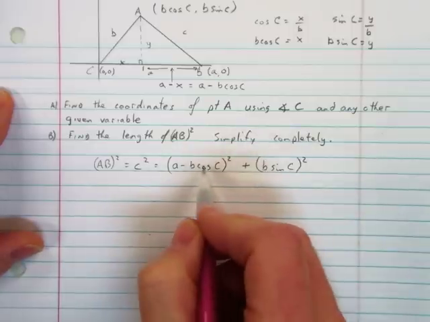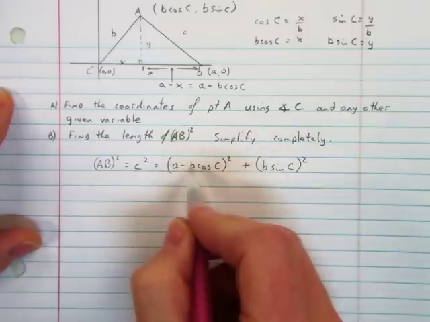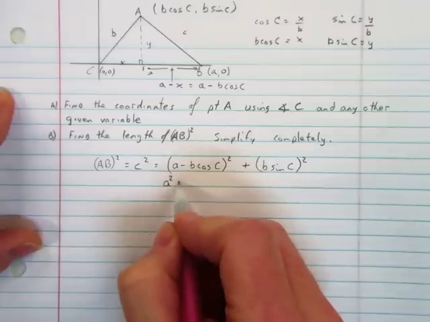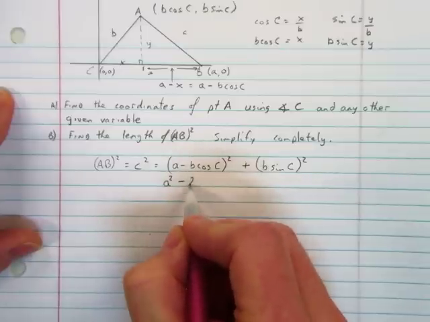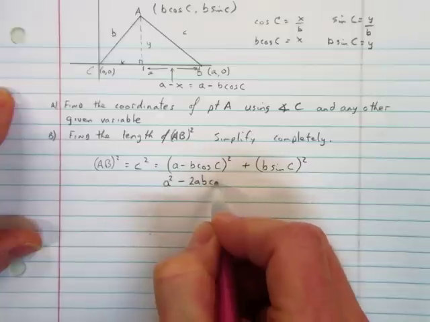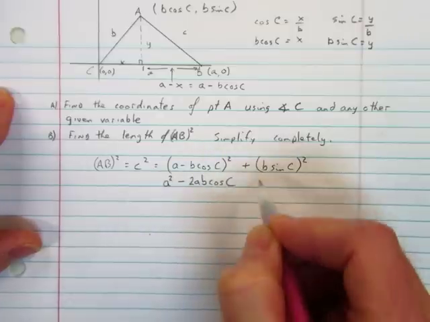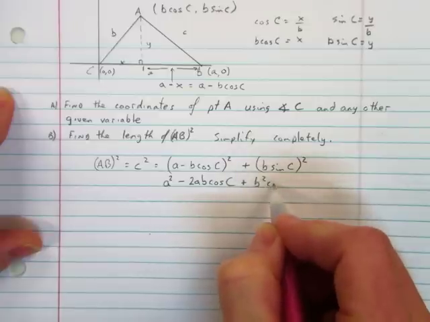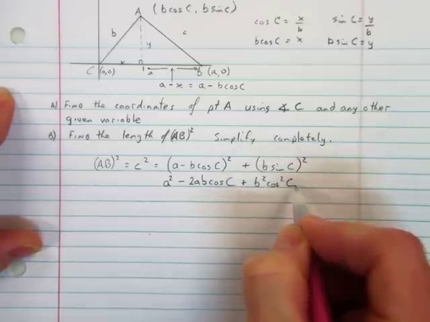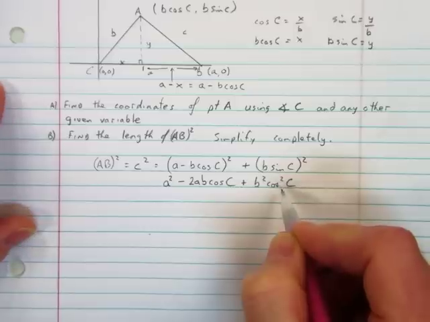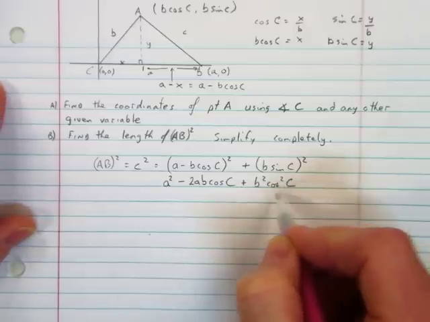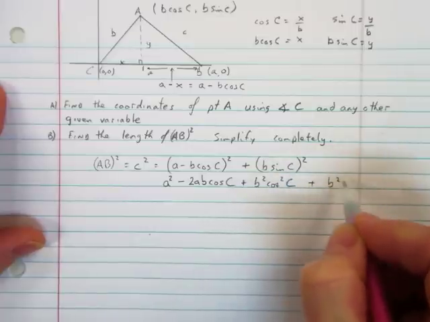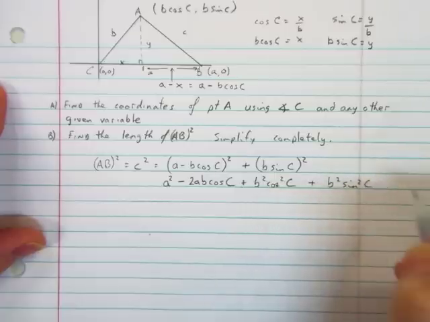Now we need to square this out. Remember, this is the same thing as saying x minus y quantity squared. So we will have little a squared minus 2 times the first times the second, 2ab cosine of C, and then plus b squared cosine squared of C. Remember, it's the cosine of C that is being squared. And then plus b squared sine squared of C.